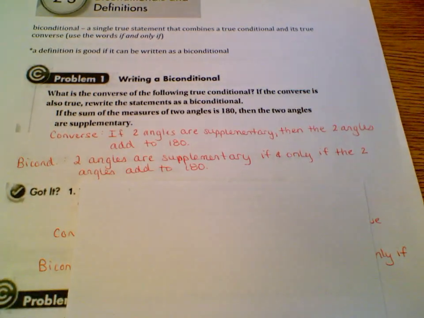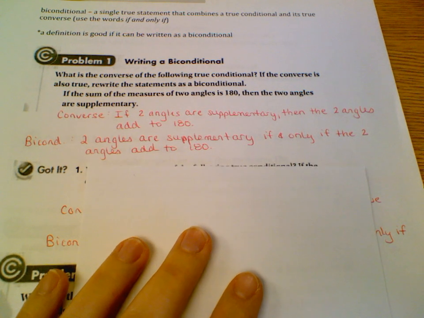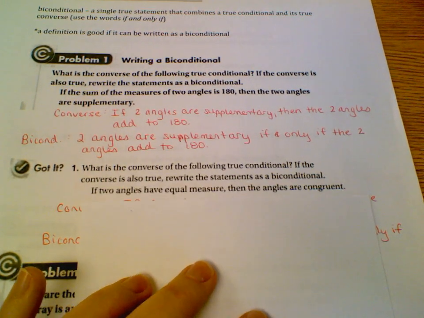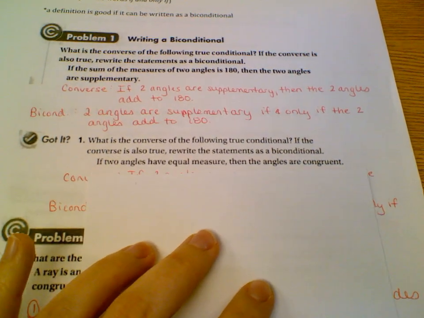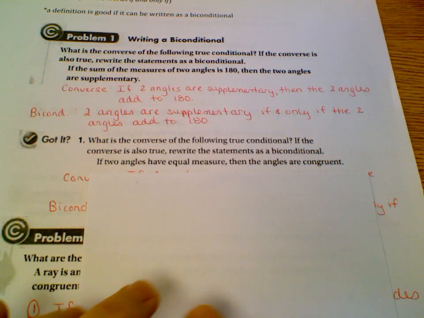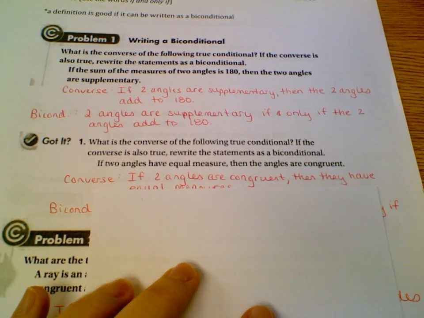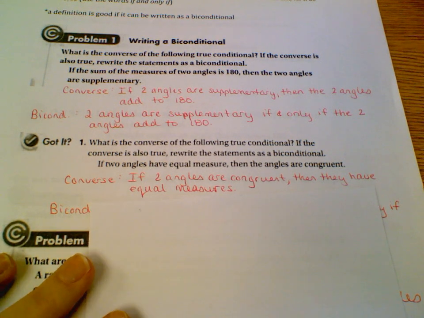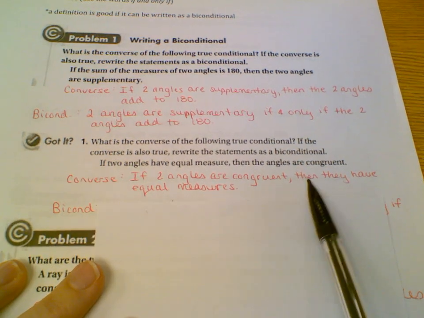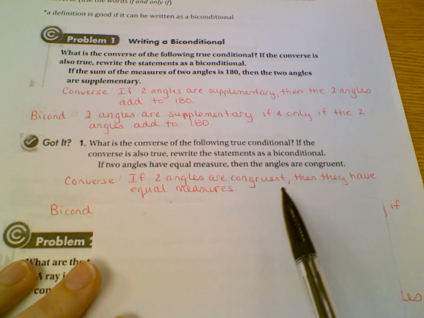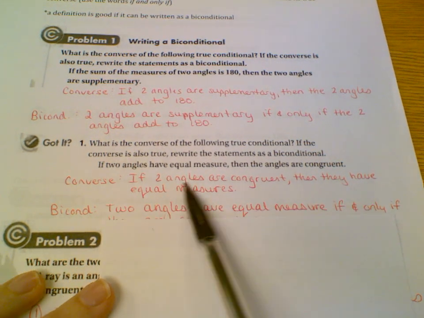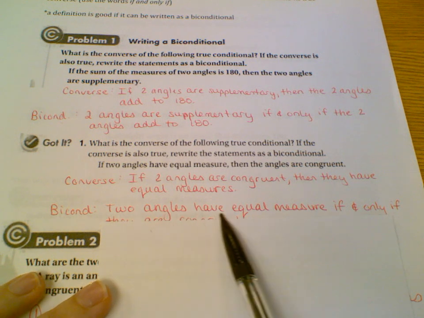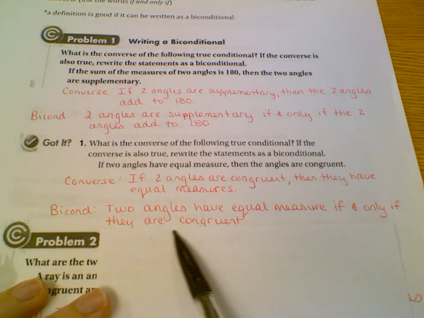Alright, your turn. Pause the video and try the got it question. So my statement is, if two angles have equal measure, then the angles are congruent. The converse says, if two angles are congruent, then they have equal measures. That is true, so my biconditional would be putting if and only if right here in between the hypothesis and conclusion. So two angles have equal measure if and only if they're congruent.